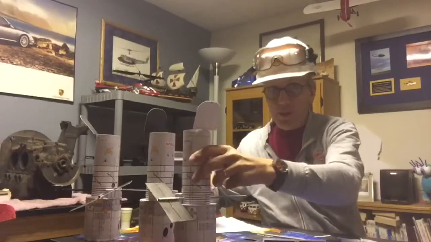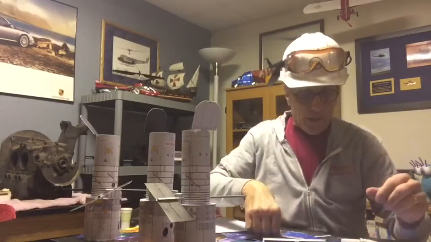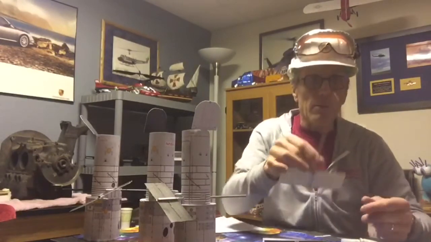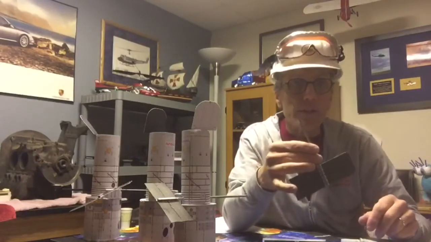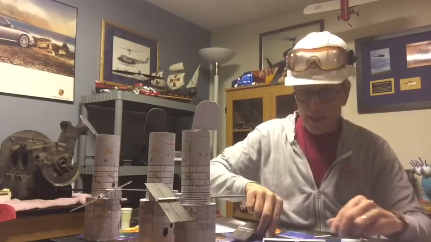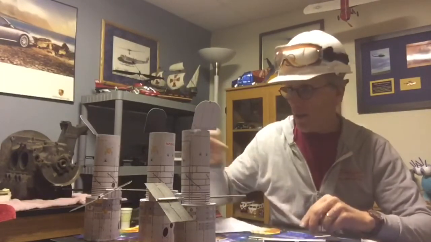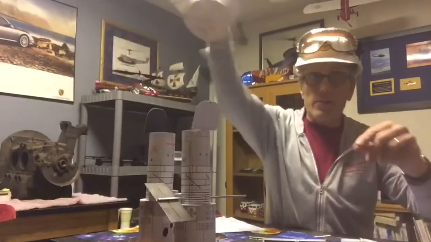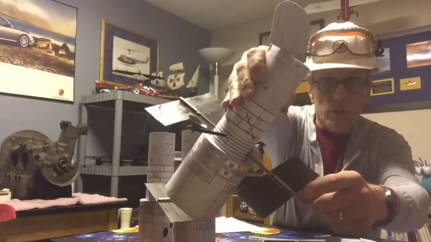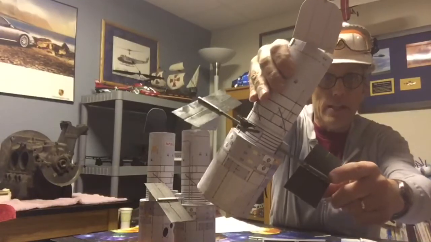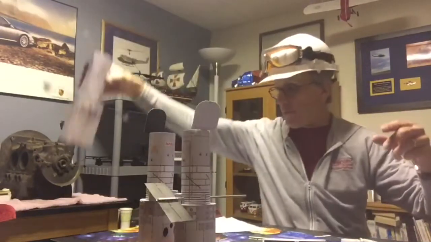We're going to finish up this video today using, remember our dowels? We're going to use the silver dowel. This is where the solar panels attach to. That's the one we're going to do in this video.